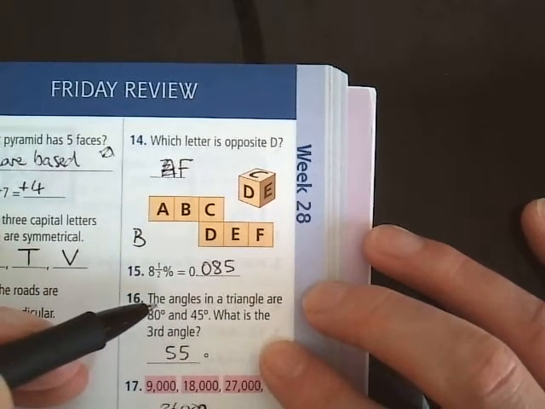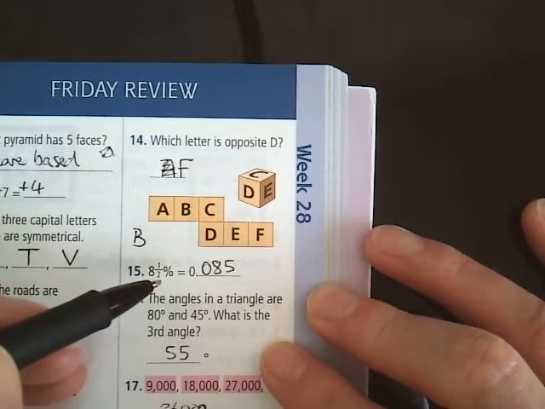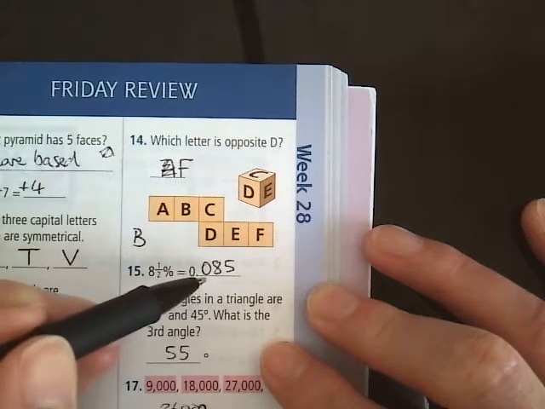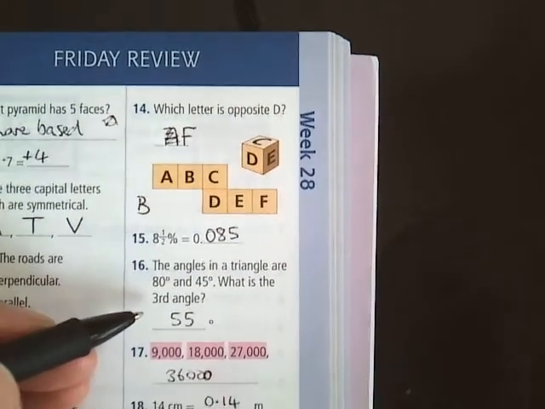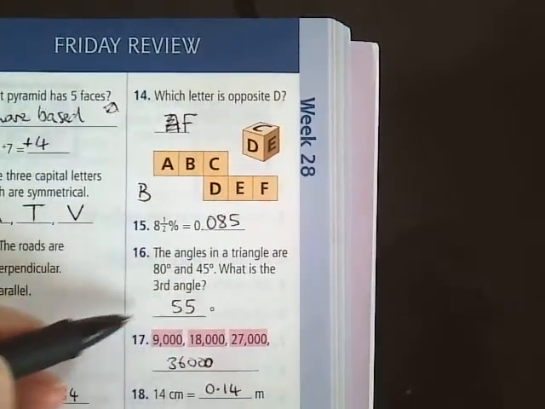Question 15. 8.5% is 0.085. Question 16. The angles in a triangle are 80 degrees and 45 degrees. The third angle is 55.